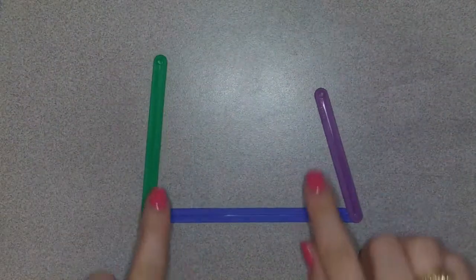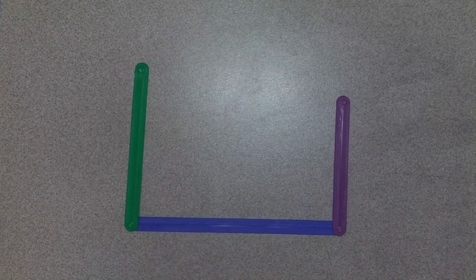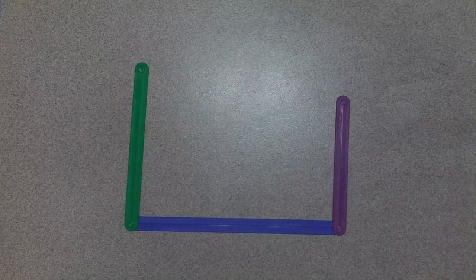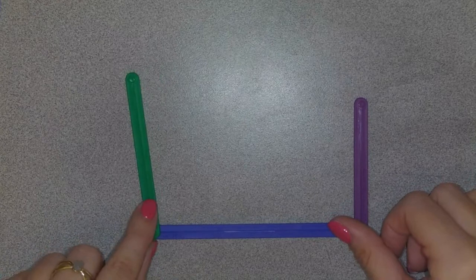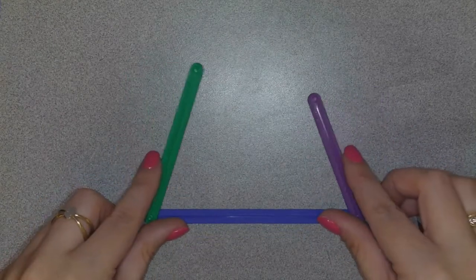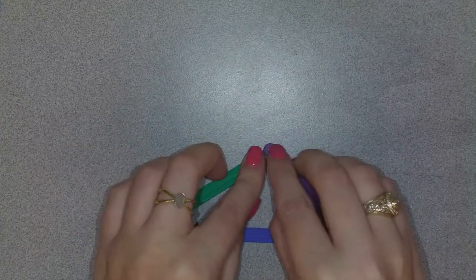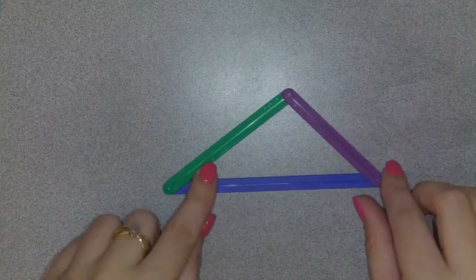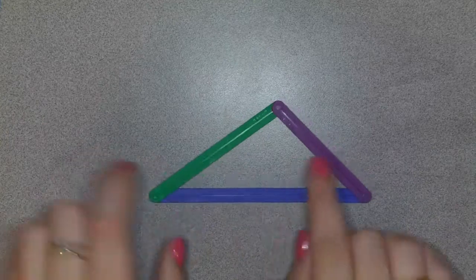But let's try some other ones. Okay, so this time I notice that all three of my sides are different lengths. So if this forms a triangle, this is going to form what we call a scalene triangle. All three sides are different. So again, I'm going to take my arms here, and I'm just going to move them until I am able to snap them together. Sure enough, we have another triangle. Again, all three of them are different. Scalene triangle. Let's try another one.